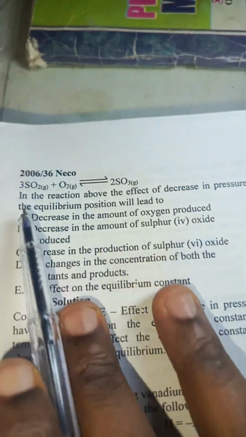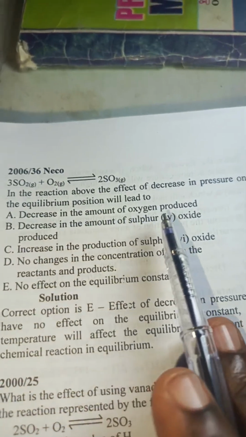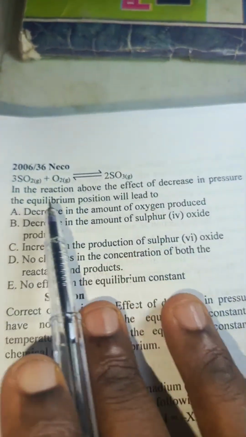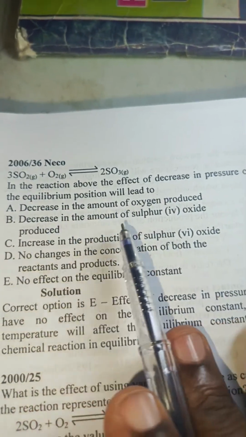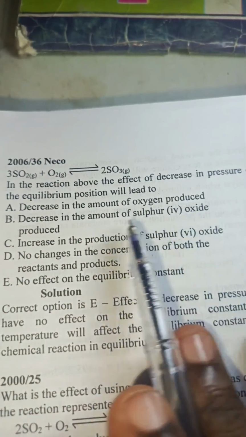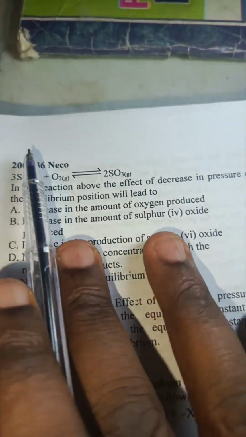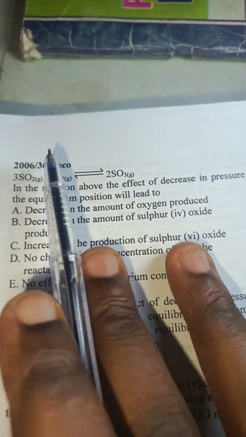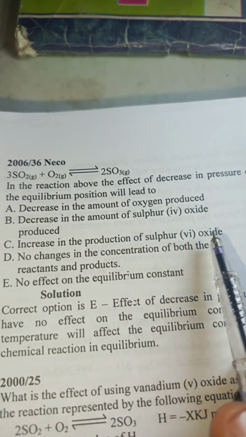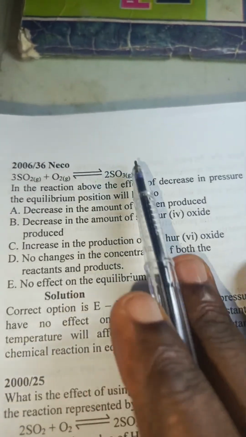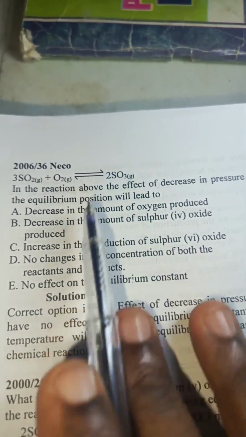So let's look at the options. Decrease in the amount of oxygen produced. Decrease in pressure will increase everything here, so this is not correct. Decrease in the amount of sulfur 4 oxide produced. This is sulfur 4 oxide. It is increase in the amount, not decrease. Increase in the production of sulfur 6 oxide. This is sulfur 6 oxide. Okay, it's not increased, it's decreased. With what? Increase in pressure.